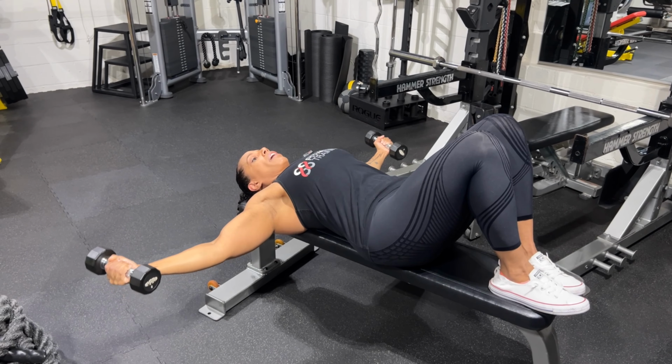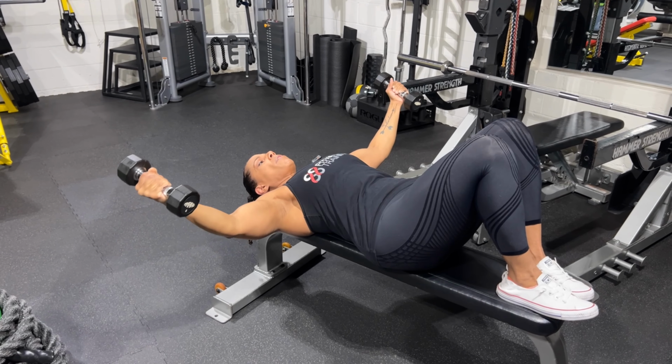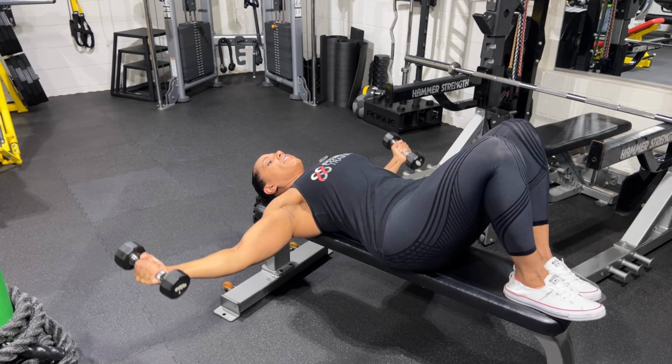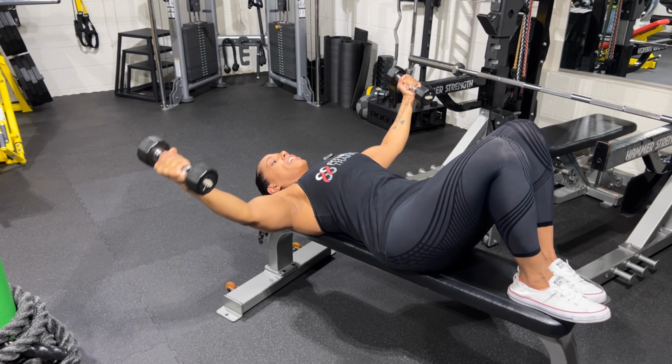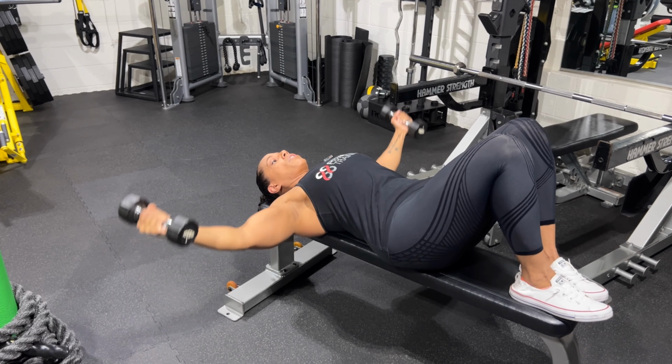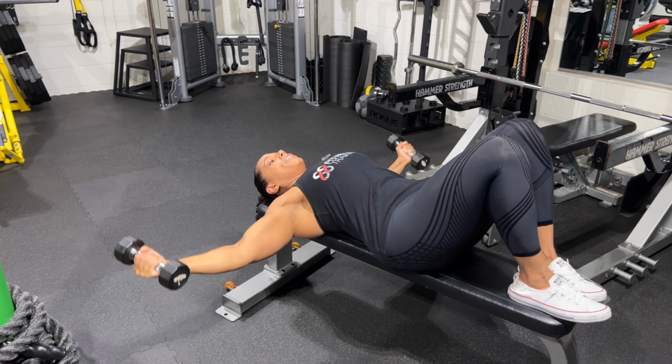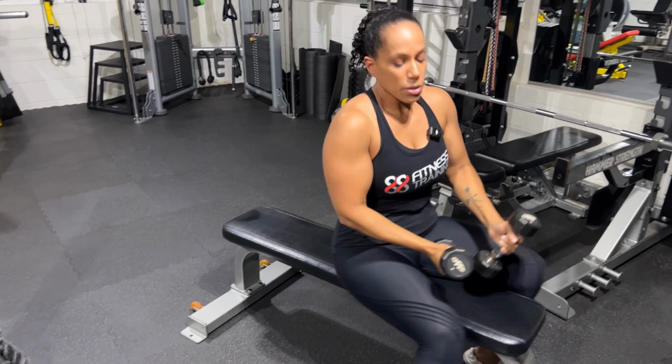So last rep, oh, I can't get it up, only halfway, come back down, just like that, right? And so we're gonna do maybe 4 to 6, whatever we got left in the tank. So really, it's a way to extend the set, but we're training in the lengthened position.